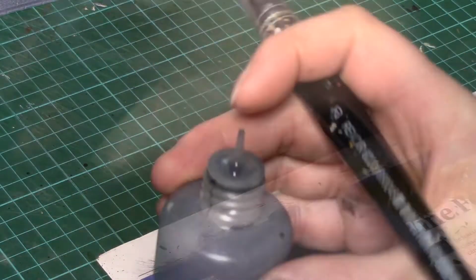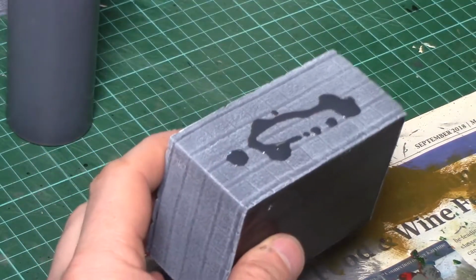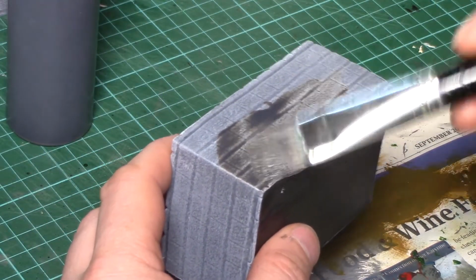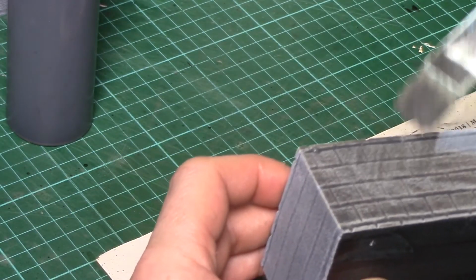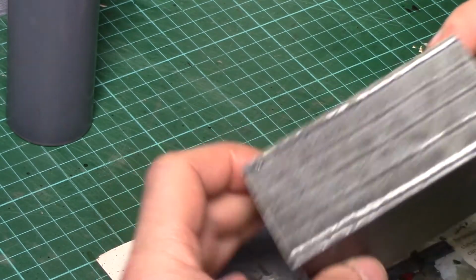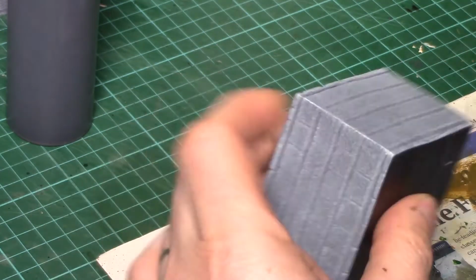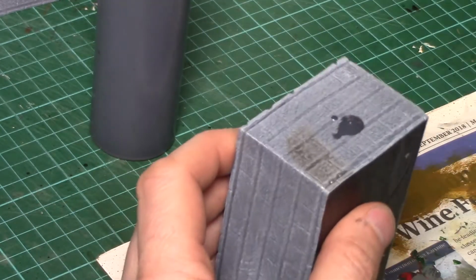The last step is applying the black ink to the Gothic set and the brown ink to the Fieldstone set. This ink wash comes from Black Magic Craft, and I'll put the link above.